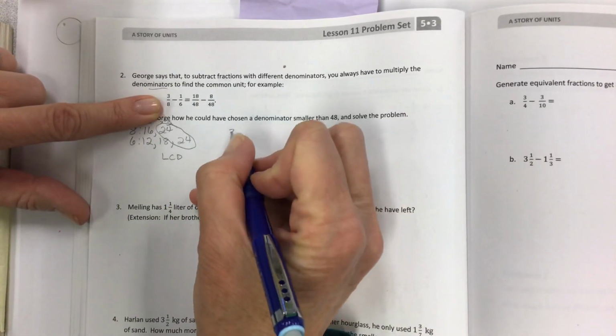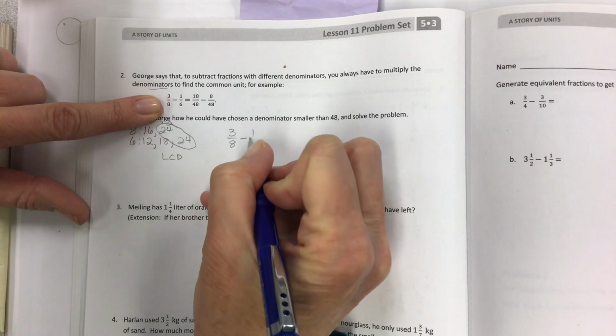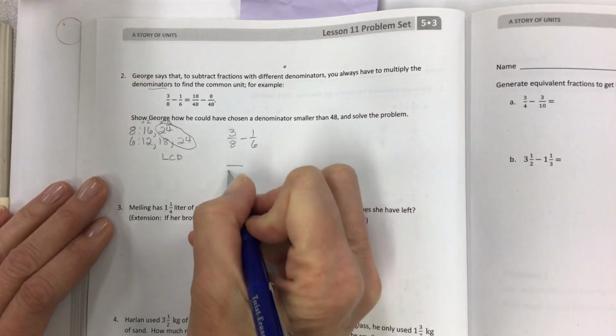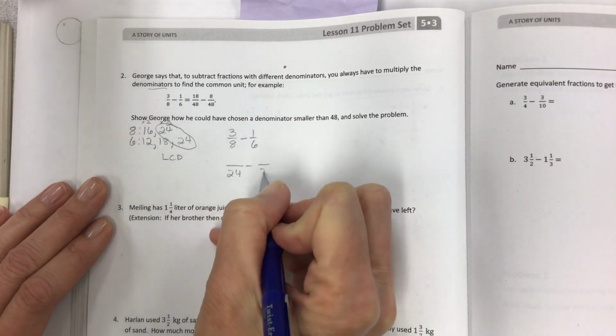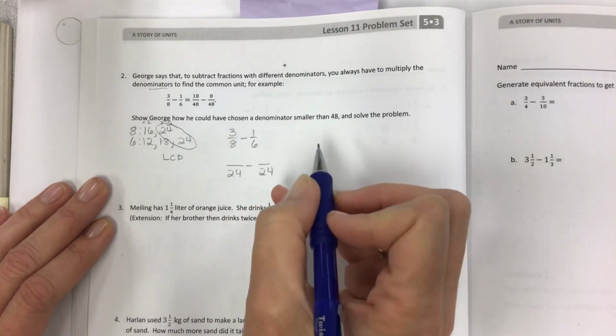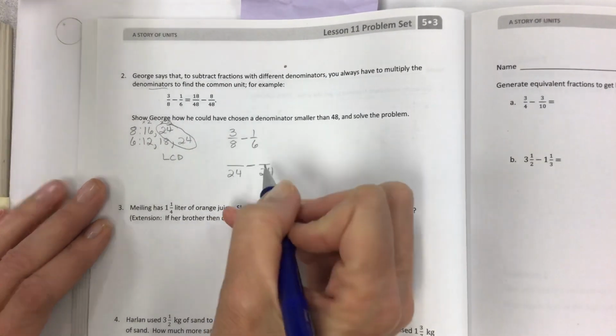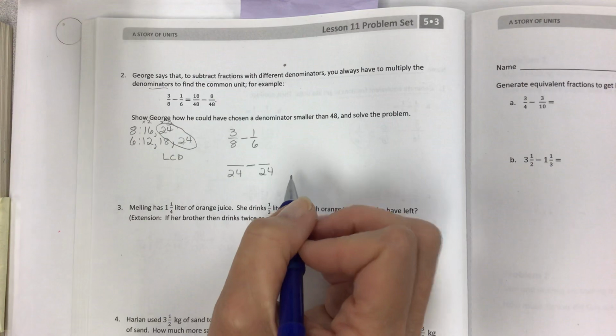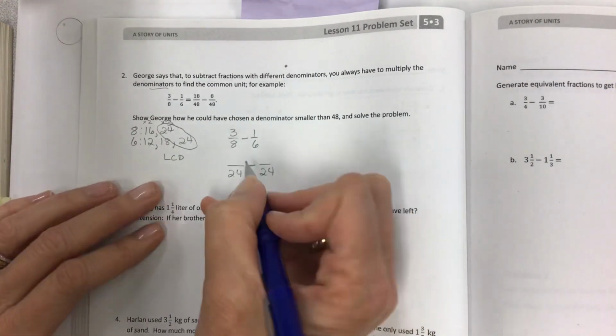Now, let's take our original problem, 3/8 minus 1/6, and create 24ths. Oh, yeah. Sorry. If I knew how to edit, I would help right now.